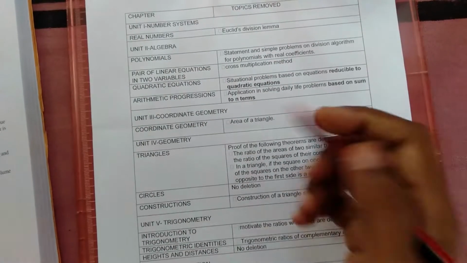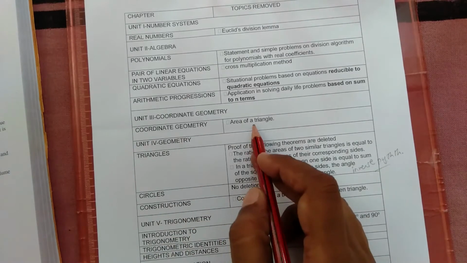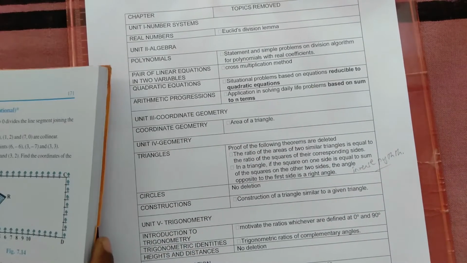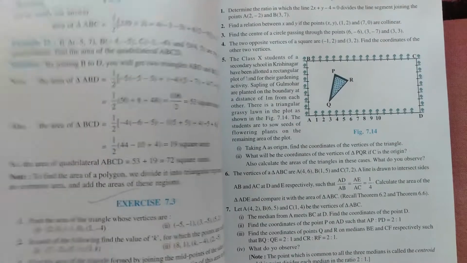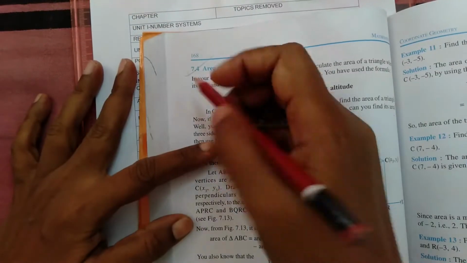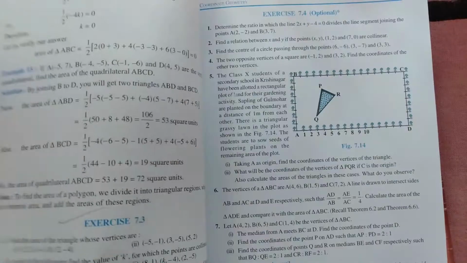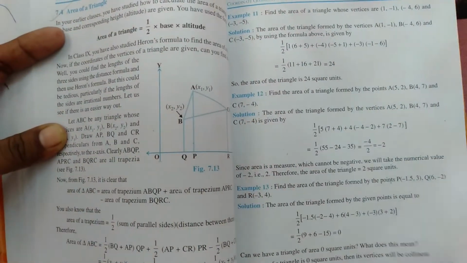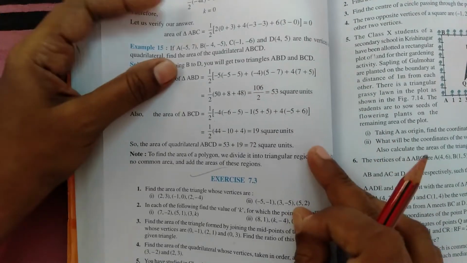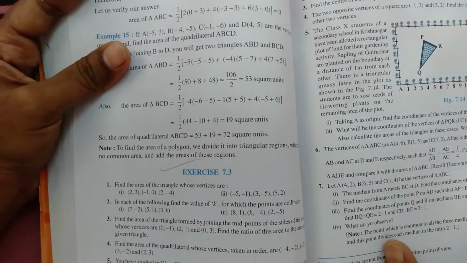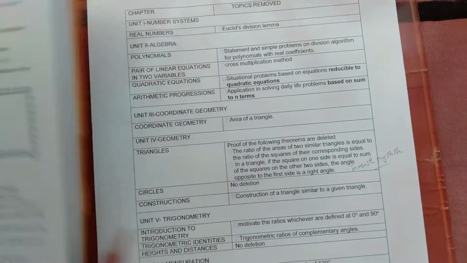Then is coordinate geometry, area of a triangle. Okay, in coordinate geometry, the first part is there. The area of a triangle portion is omitted. This has a formula, so you can omit finding the area of a triangle using the formula. So 7.3, this entire exercise, is not there for your exams now. Okay.